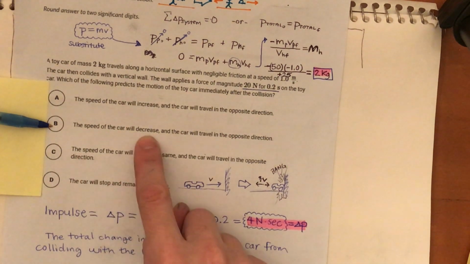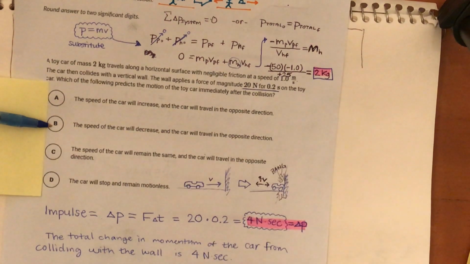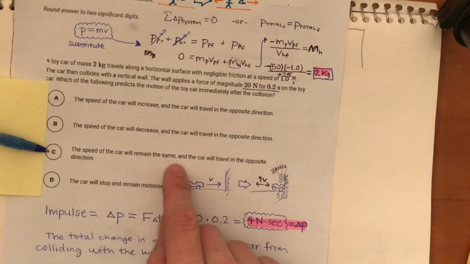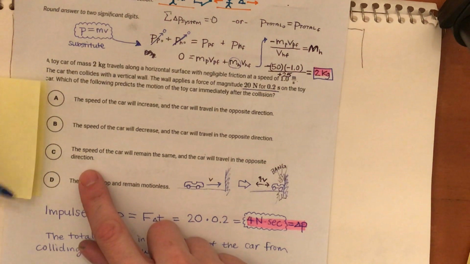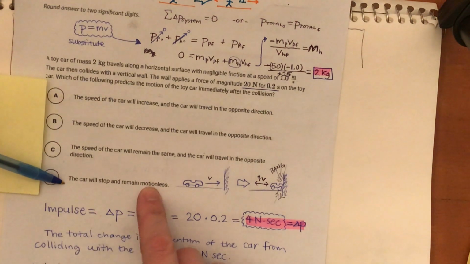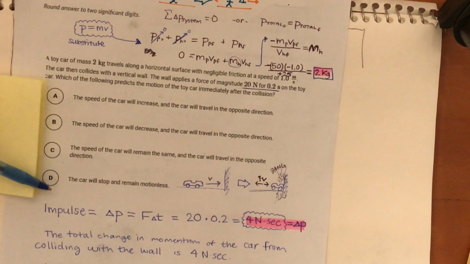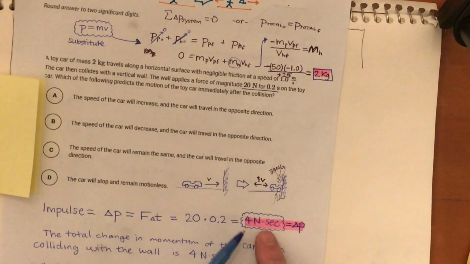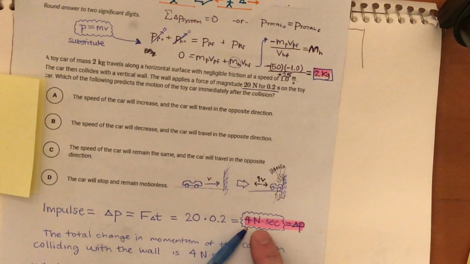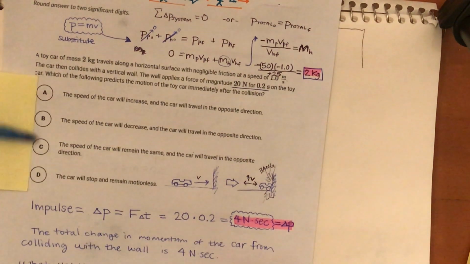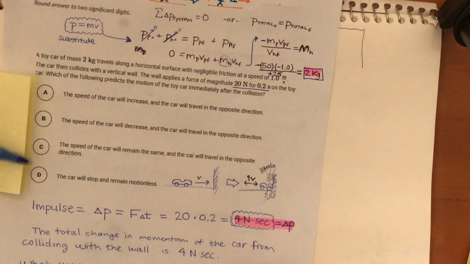Okay, the next one, the speed of the car will decrease and the car will travel in the opposite direction. We can't rule this one out either because, again, it makes kind of sense. The speed of the car will remain the same and the car will travel in the opposite direction. Okay, this one kind of makes sense too. The car will stop and remain motionless. Now, this one makes sense as well because, if the car just crashes, if it gets a change in momentum that's equal to the momentum it had before hitting, then it's just going to stop. So unfortunately, we can't rule anything out. We're going to have to go a little further.